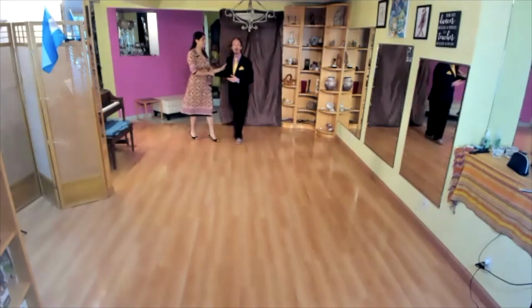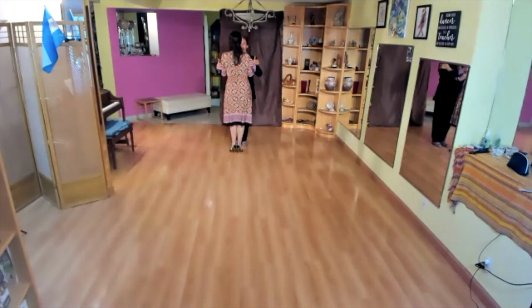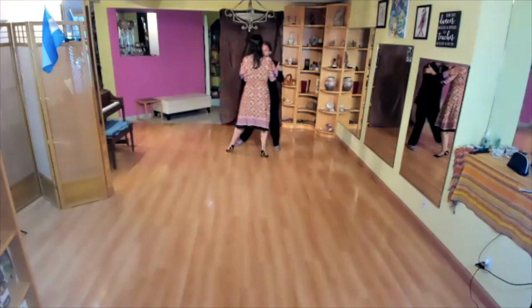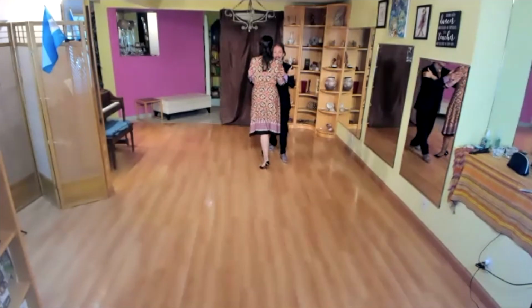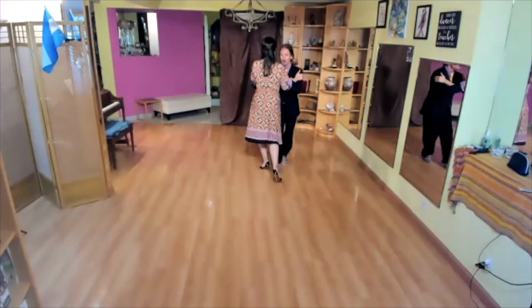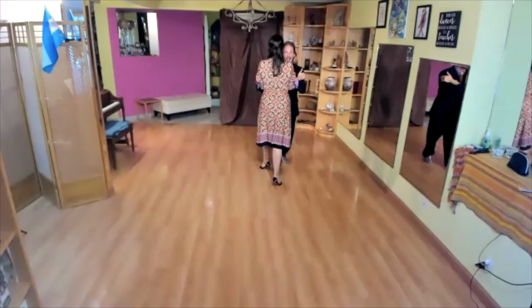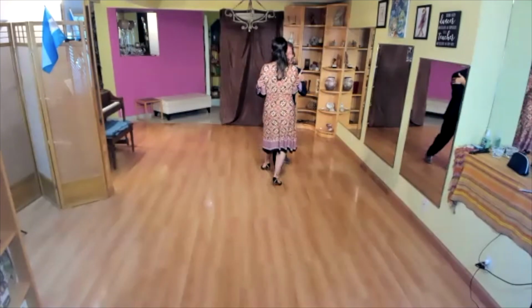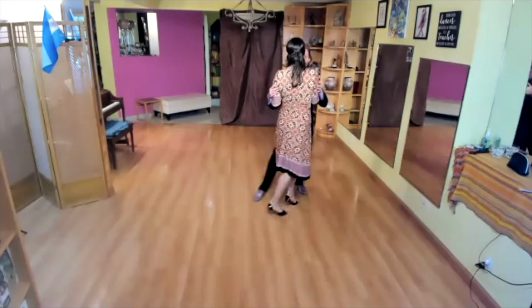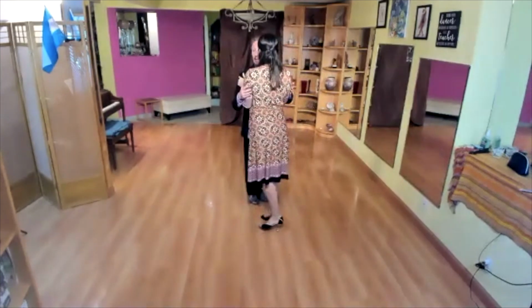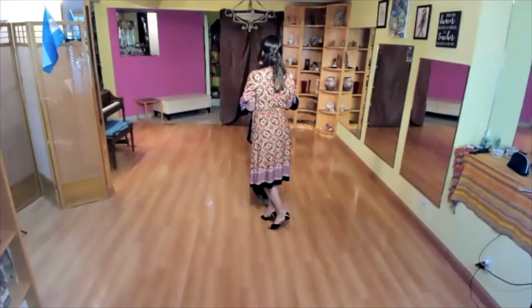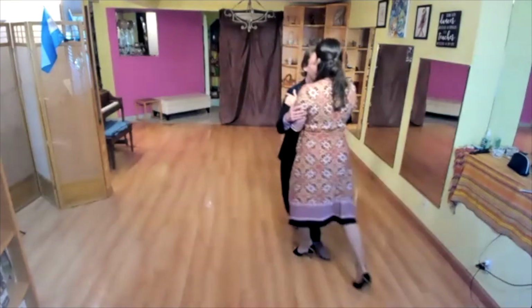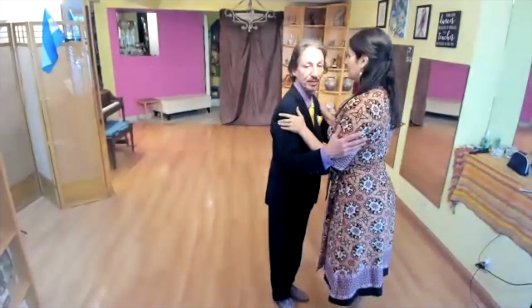Let's see from the point of view of the follower. 1, 2, now I change weight. 3, left and left. 4, my right, her right. And then backward 8. Here we close it with the leader changing to step with his right, outside partner, then go close.